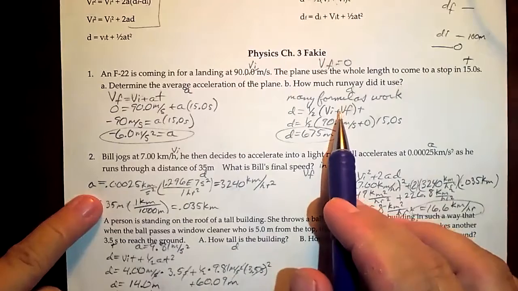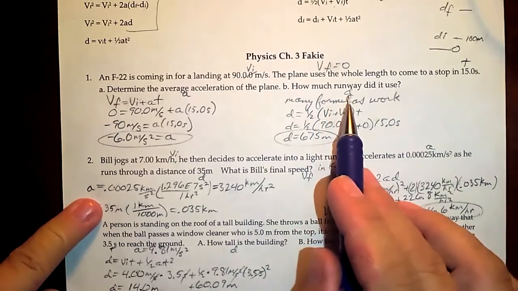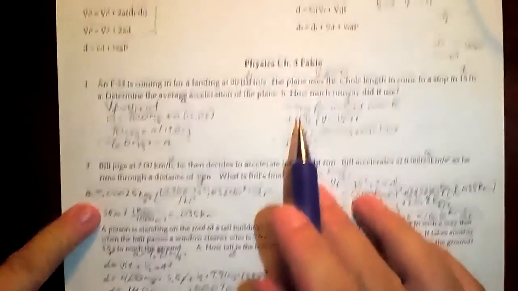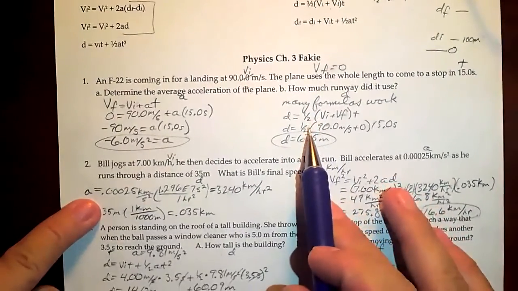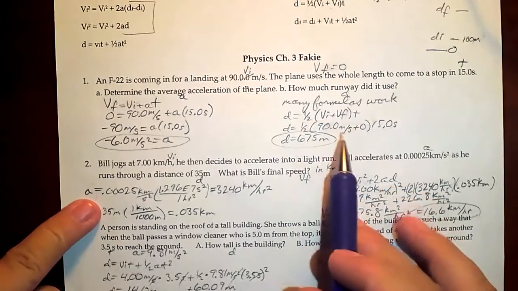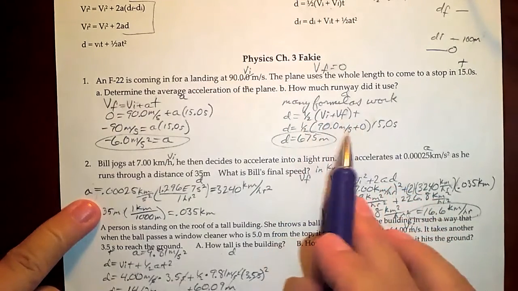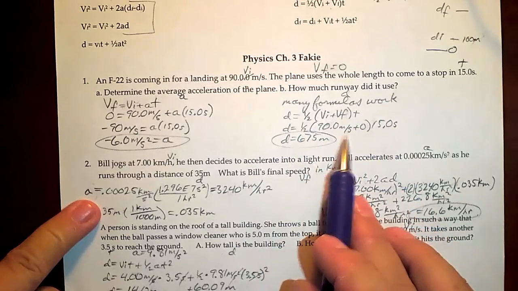At this point, we know we need D. We know A, VF, VI, T. There's a lot of stuff that could work up here. I chose this one just because it doesn't have squares in it and stuff like that. Remember, VF is 0, so this adds up. Times, and we've got D. This second is going to cancel out that one and give you meters.